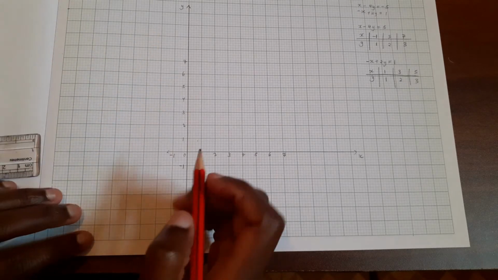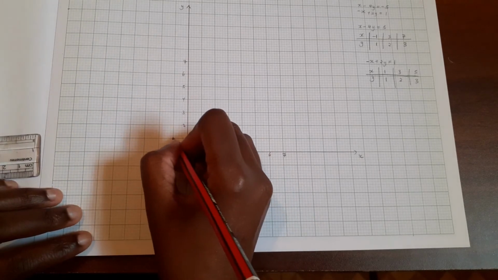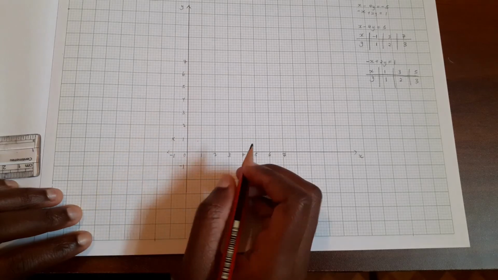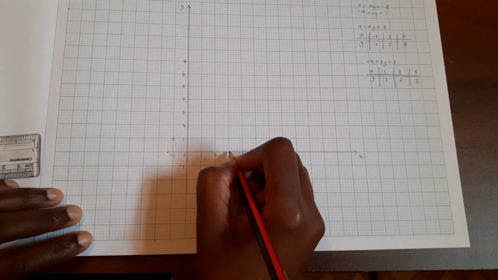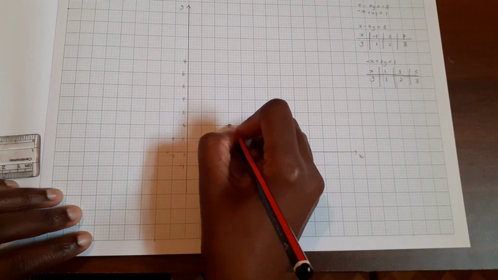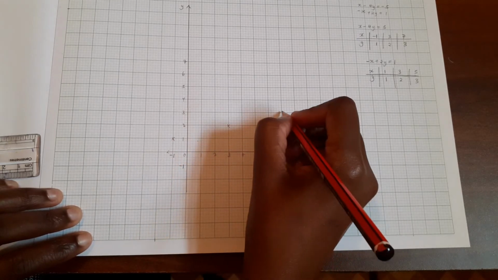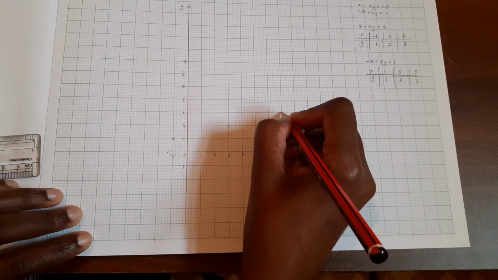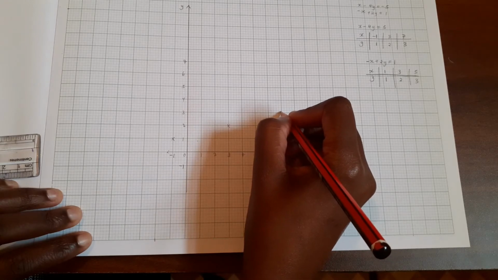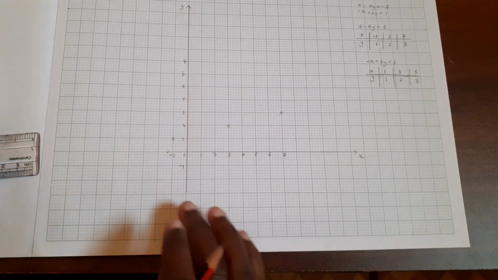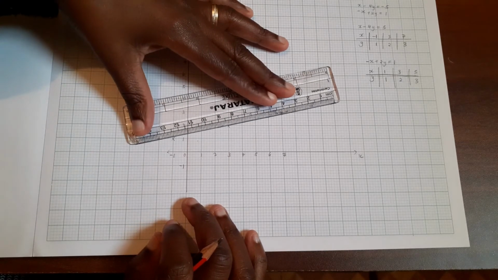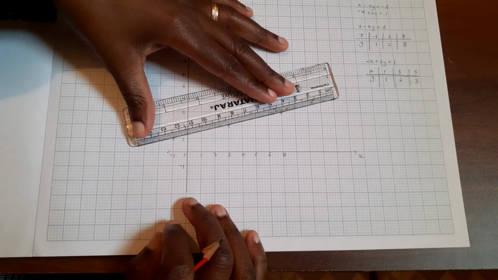So we plot -1, 1. We have 3, 2, and 7, 3. Join the points.